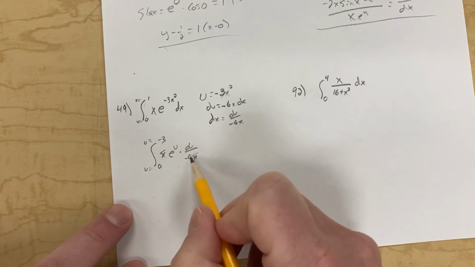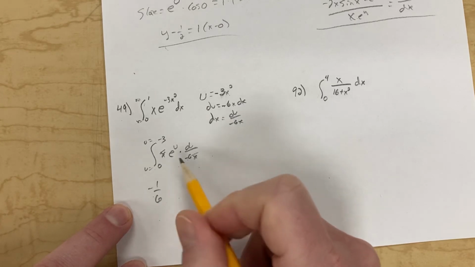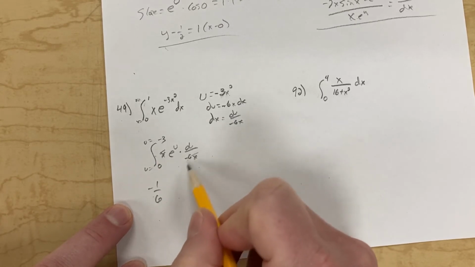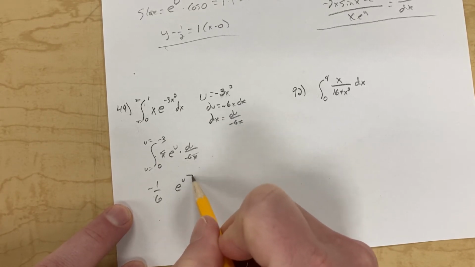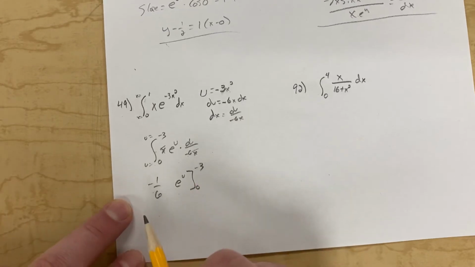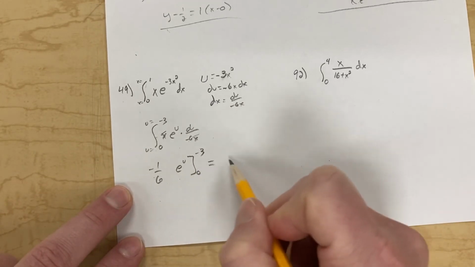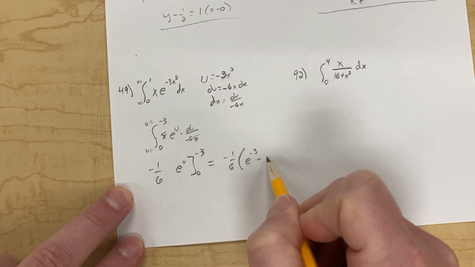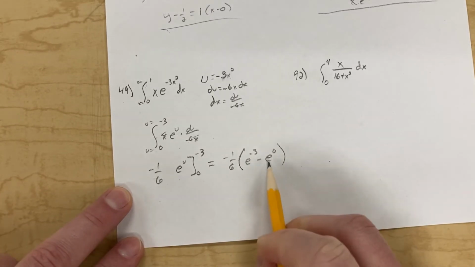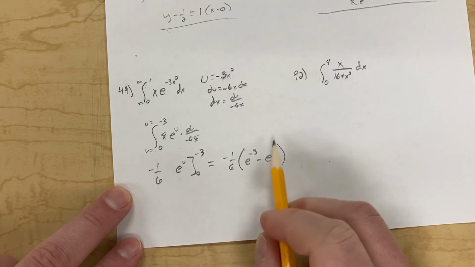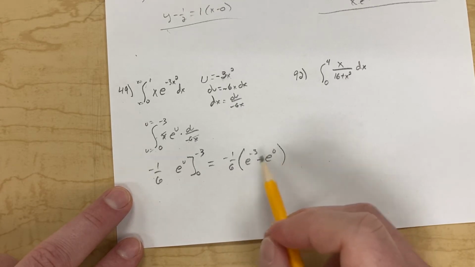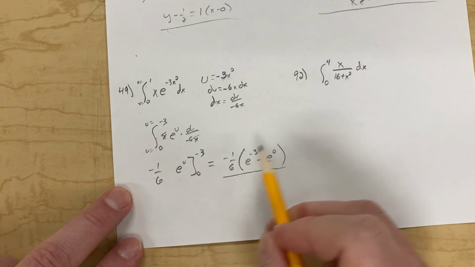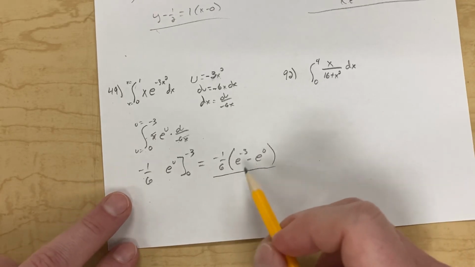So now I can do this. I'm going to pull this negative 1/6 out. The integral of e to the u du is just e to the u. We're doing that from 0 to negative 3. And so that's going to give us negative 1/6 times e to the negative 3 minus e to the 0. You do have to keep e to the 0 here because e to the 0 is 1, so it doesn't just go away. This can be our answer. We don't have to distribute or do anything else. This will be our answer right there.